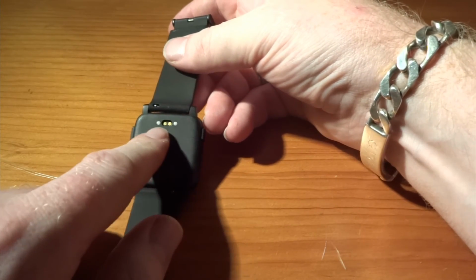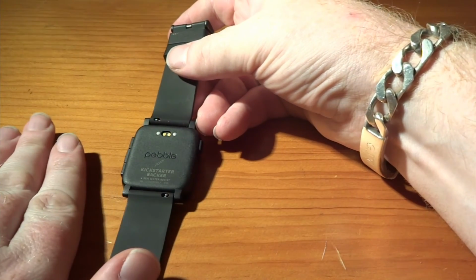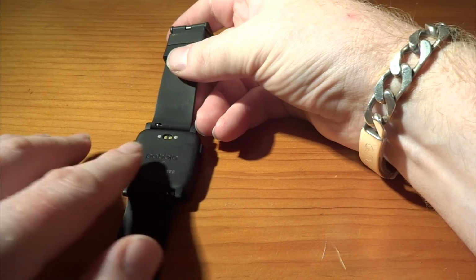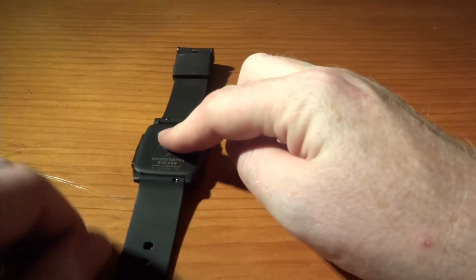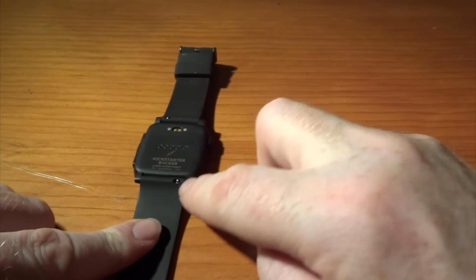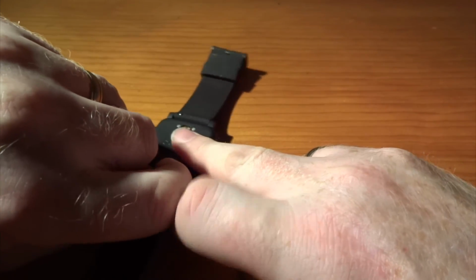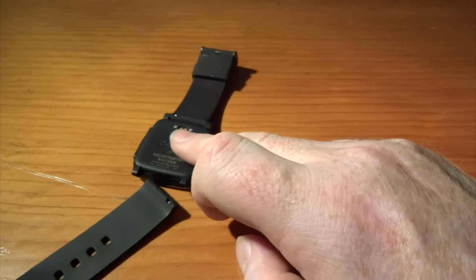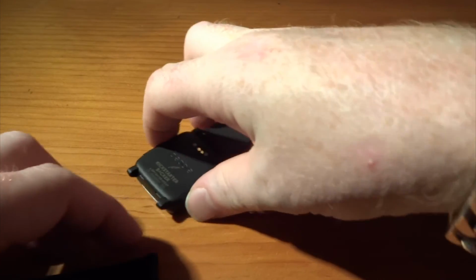Just to give you a quick look at the back, you've got your Kickstarter backer, because this was Kickstarter, and up here these are your charging contacts. Not the best charging solution, if I'm honest. It's a little bit fiddly and it can easily come disconnected. Just to show you how you would swap the strap, you'll see here there's a small pin. This is a quick release strap. Pulling the pin back, the strap then comes out, and you're free to pop in another strap.